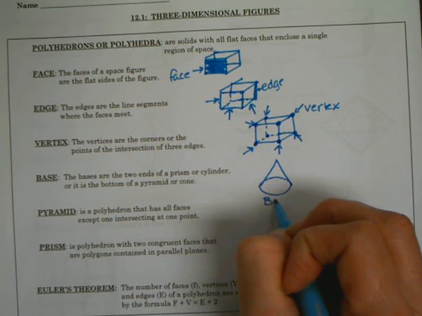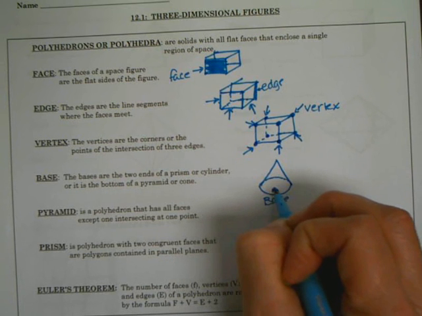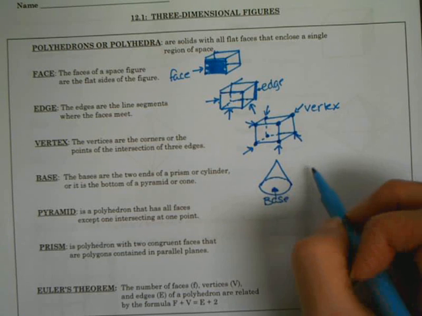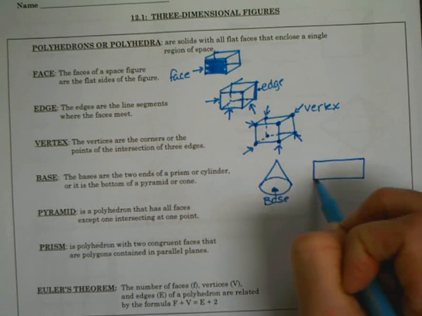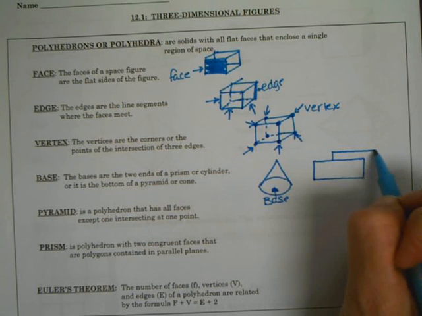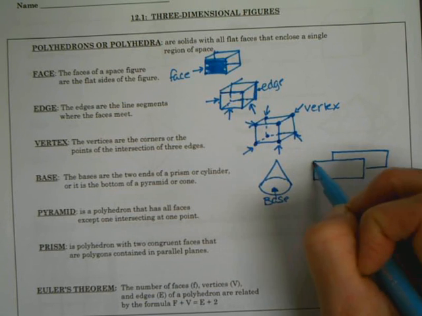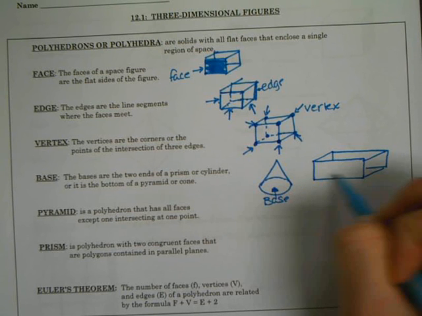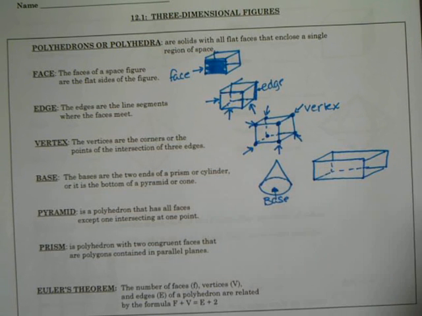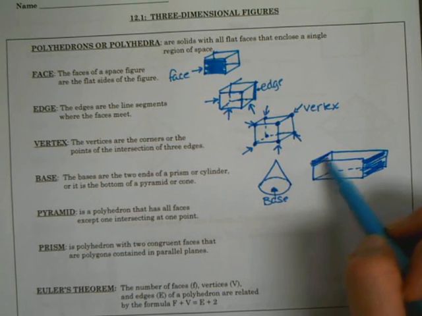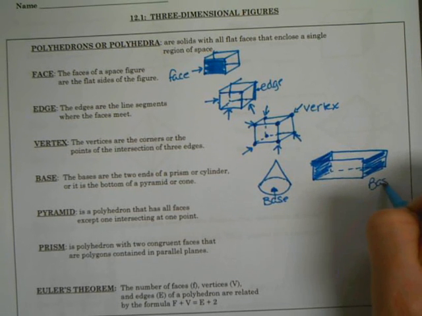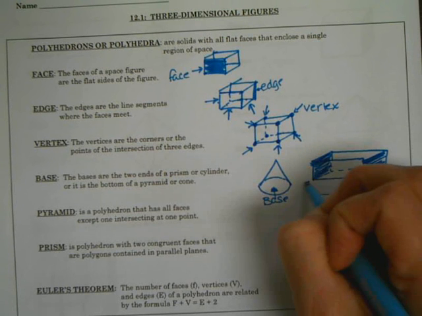Now, I'm going to draw a prism, a long rectangular prism. Okay. Now, my bases on this one would be here and here. These would be considered the base. Okay. Doesn't matter that it's not sitting on its base.